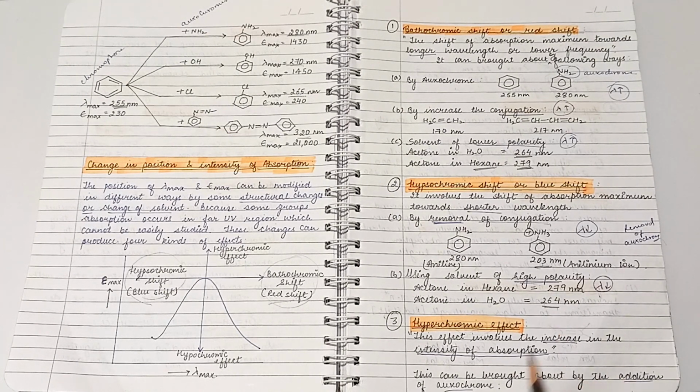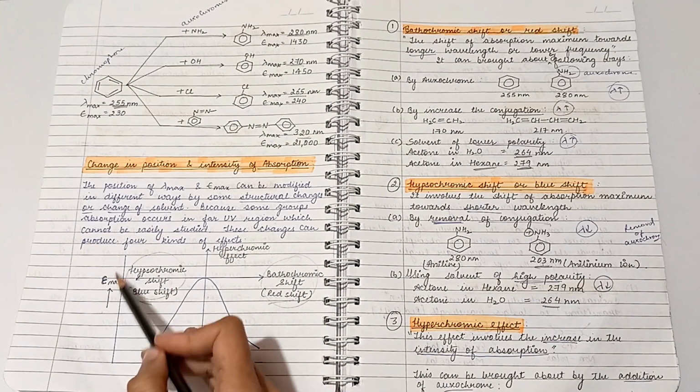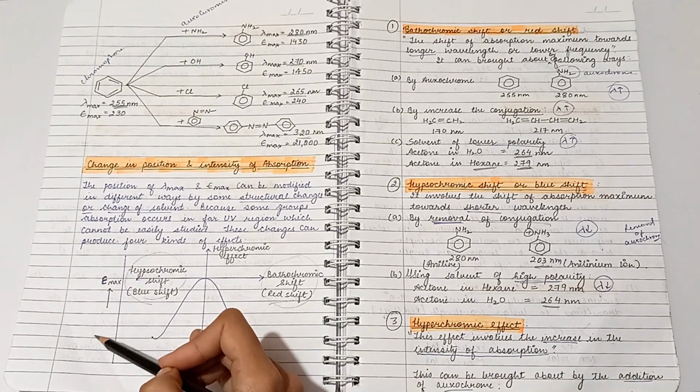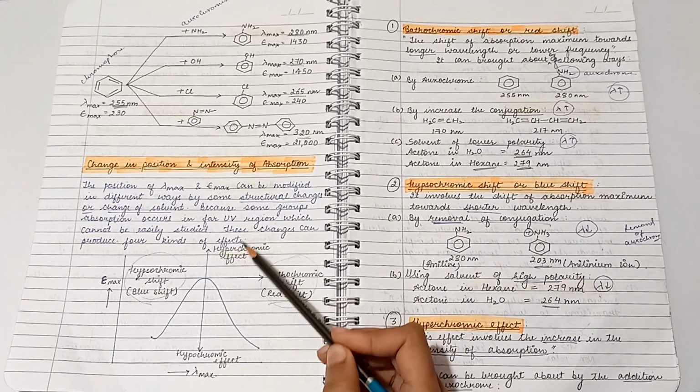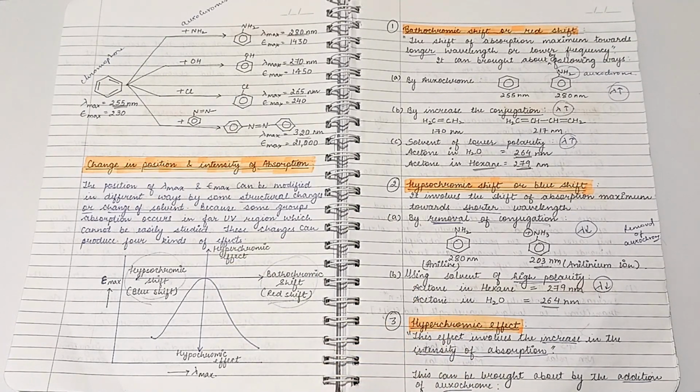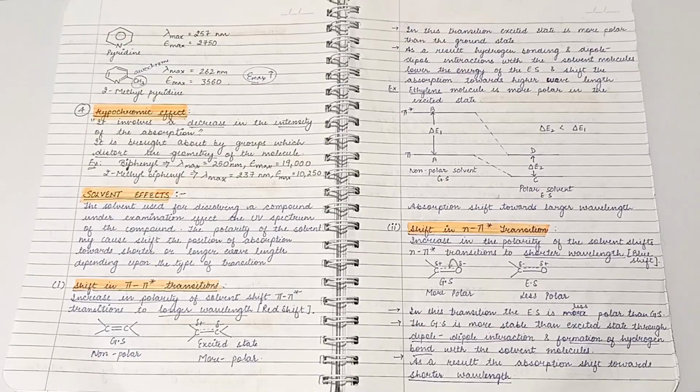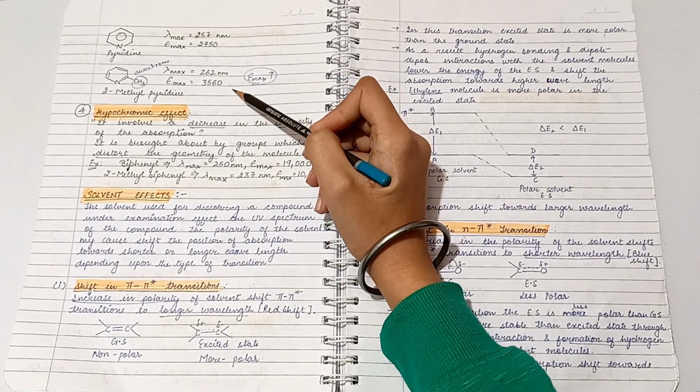The third one is hyperchromic effect. This effect involves the increase in the intensity of absorption. This is intensity of absorption on y-axis. It increases as we go up. So, to increase the intensity of absorption, this can be done by the addition of auxochrome. Auxochrome increases the wavelength as well as intensity of absorption. These are some examples.